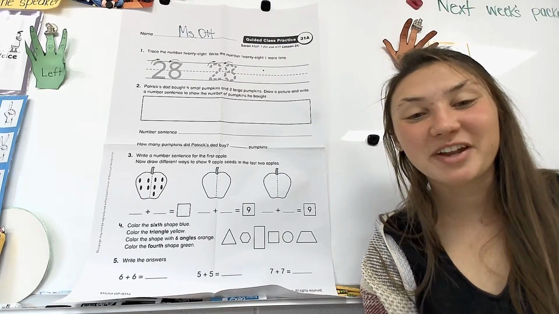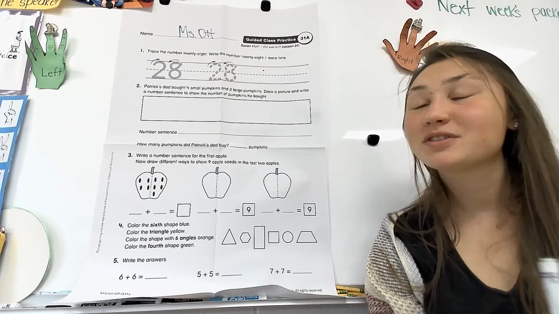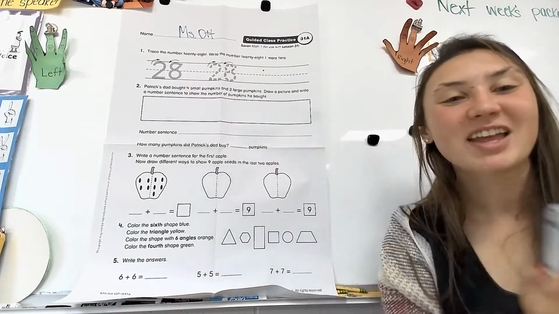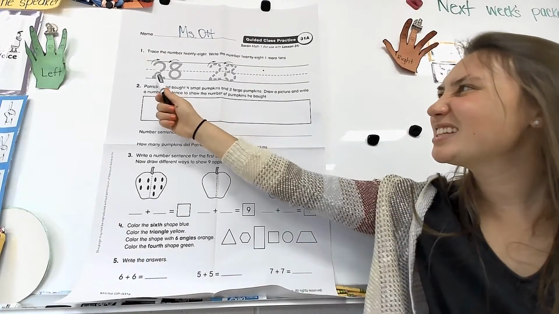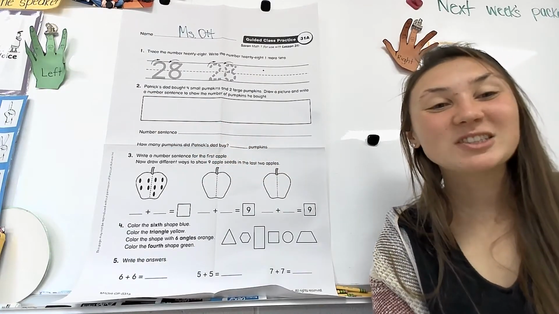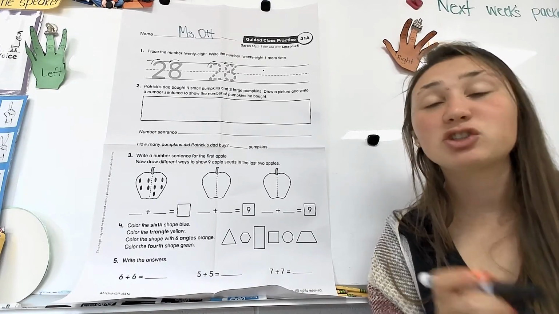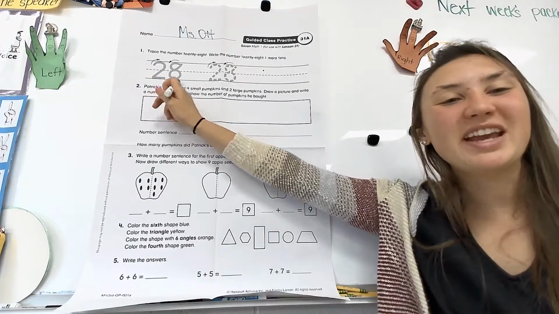Once you have your name at the top, let's look at our number for the day that we get to write. What is the number today that we get to write again? A 28. Yeah, 28. And a 2 and an 8 make 28.